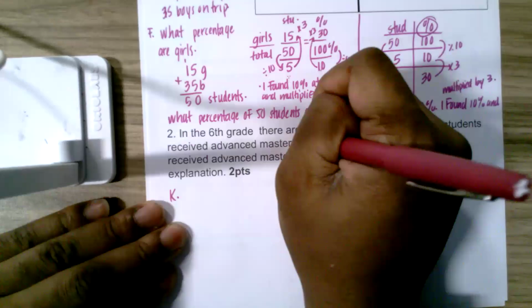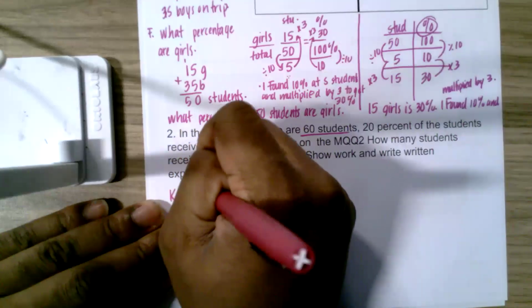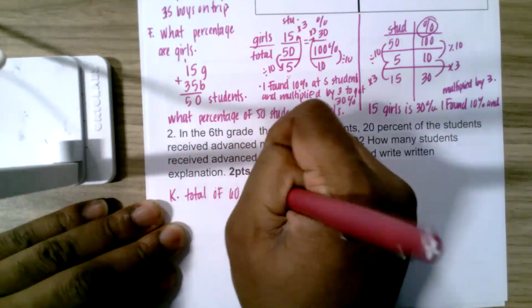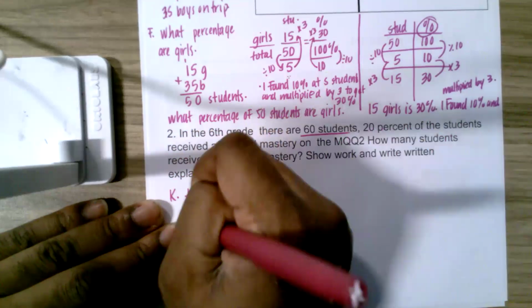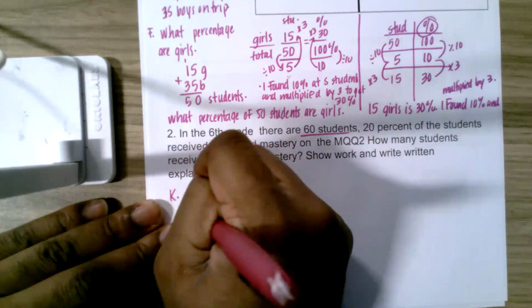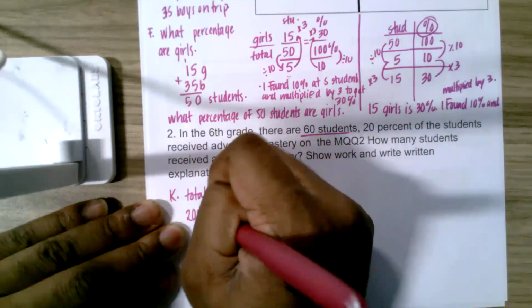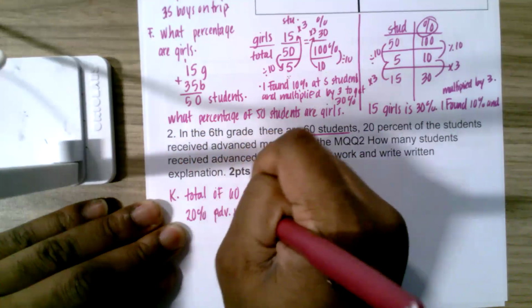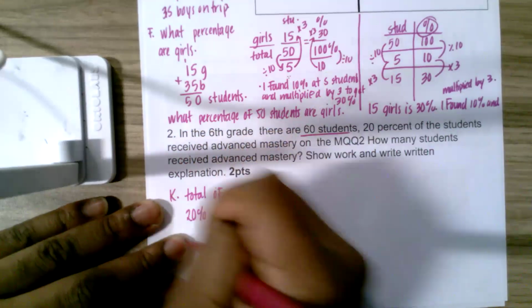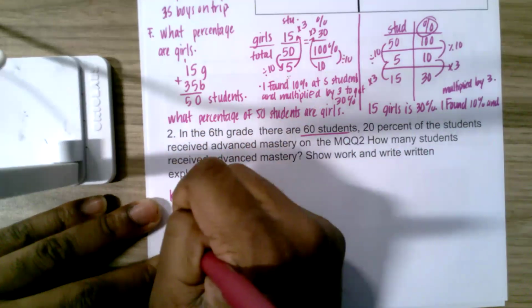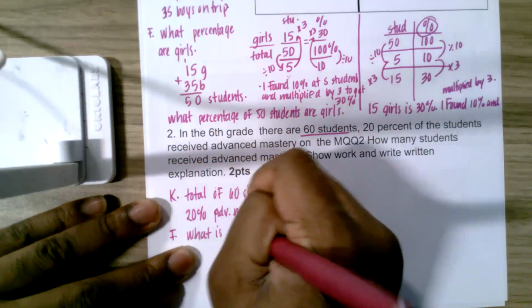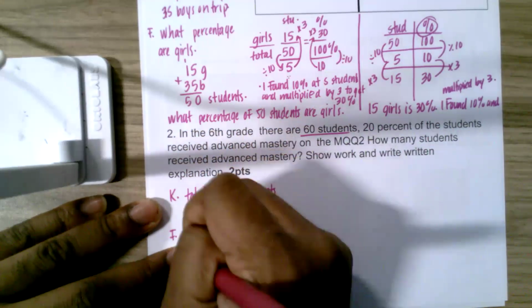We know that there's a total of 60 students. We also know that 20% advanced mastery. We're trying to find what is 20% of 60.